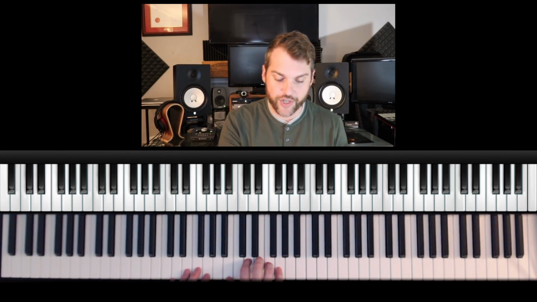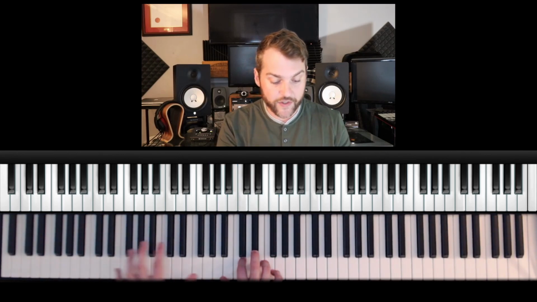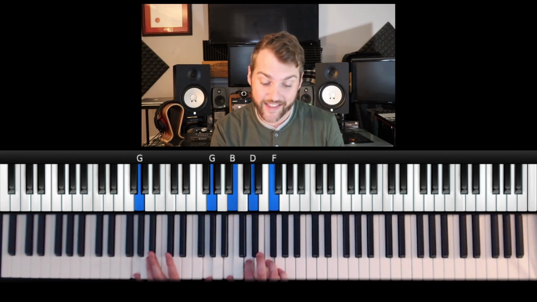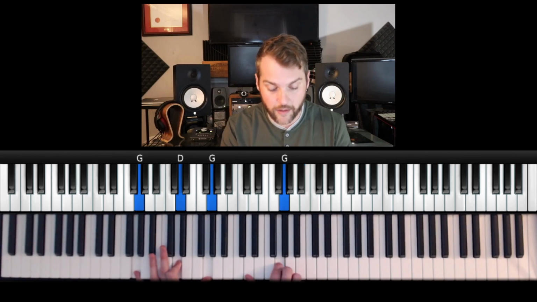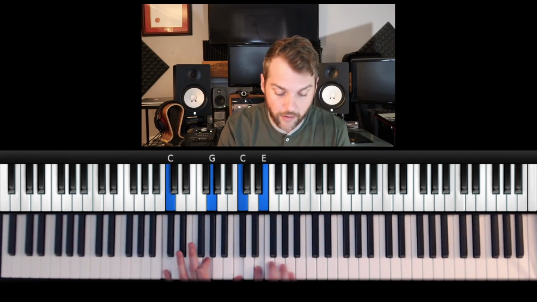Let's try it out. It's all going to be in G major for now. So G major, let's go to the 4, which is C. So I just turn this to a dominant chord because it just so happens that G dominant is the 5 of C major. So that would look like this. Sounds nice, and it feels like I'm in C now.